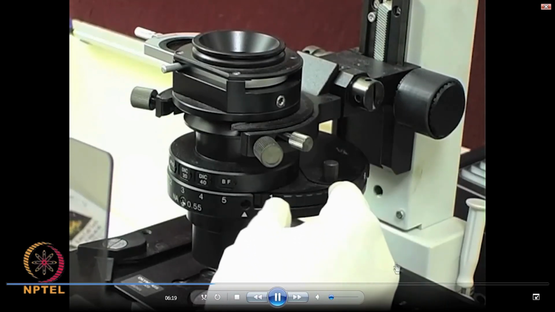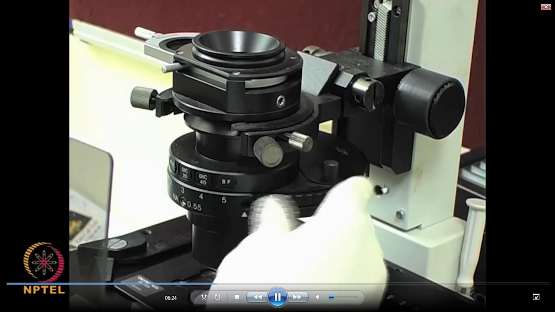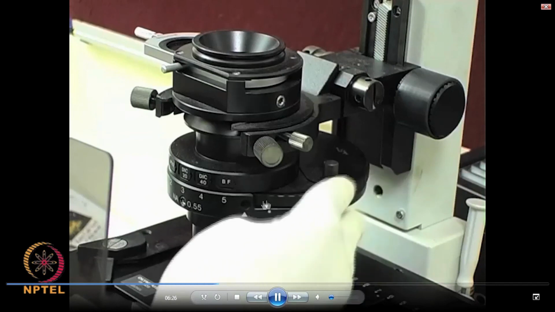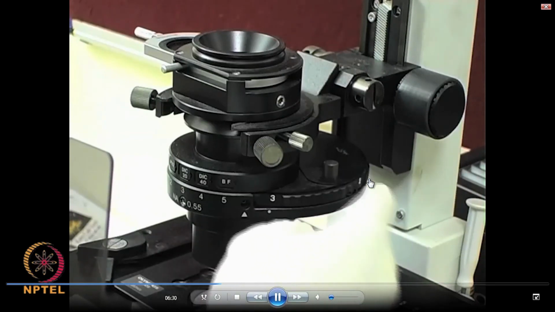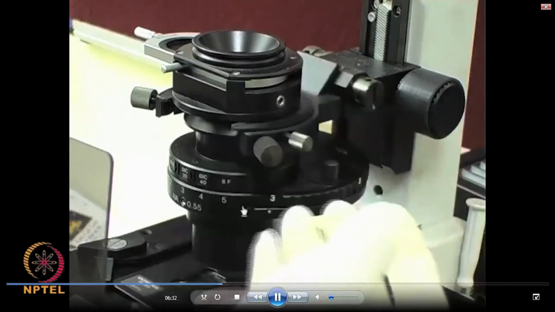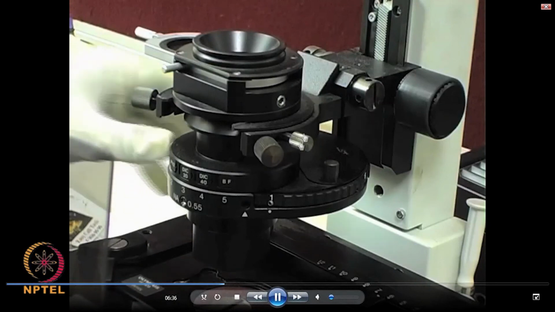You also have condenser aperture lenses with different slots. I will talk about it much more elaborately in the next class. Thank you.